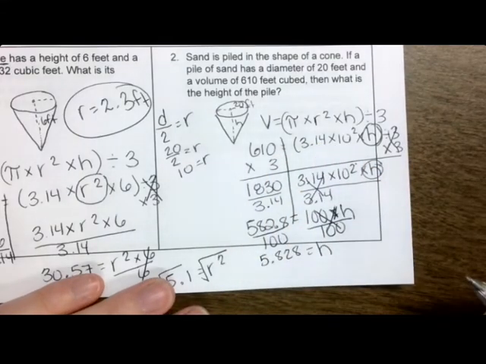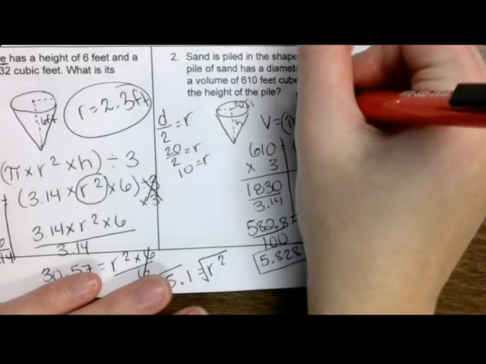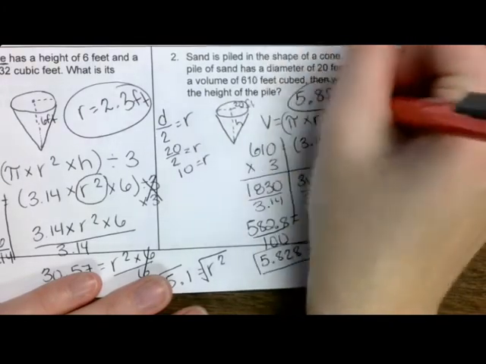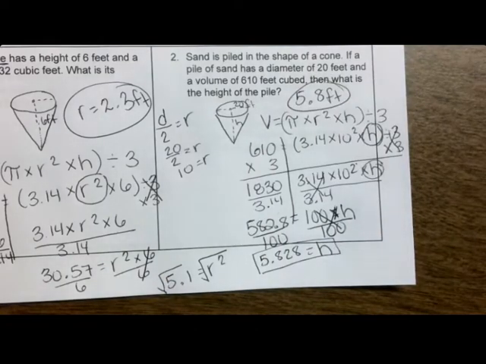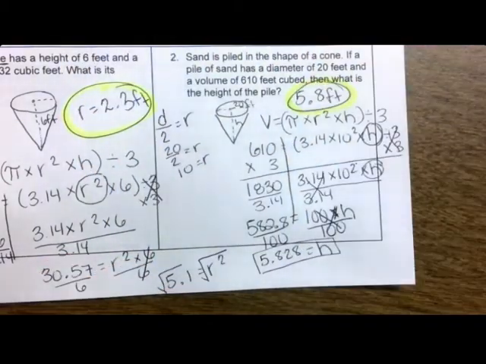All right. And that is actually our answer. We don't have any more steps. So our height is 5, and we'll just round that, 8/10 feet. 5 8/10 feet. If you're like me. Here's our answer, and here's our answer.